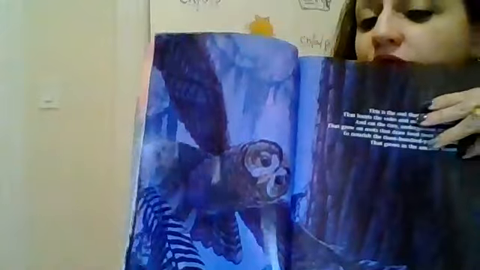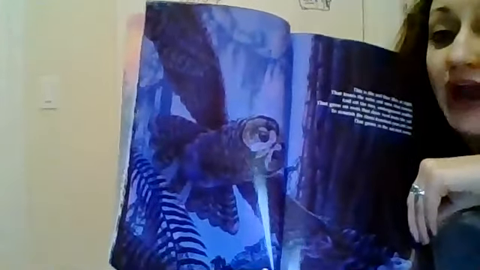Oh, and then my friend Mr. Owl. Mr. Owl hunts the mice. That's how he depends on the tree, because the mice are eating those truffles. Mr. Owl is on his way to hunt the mice.